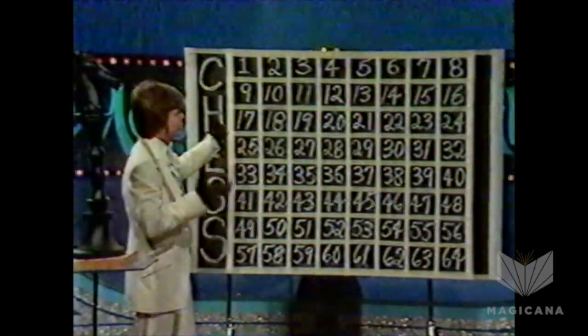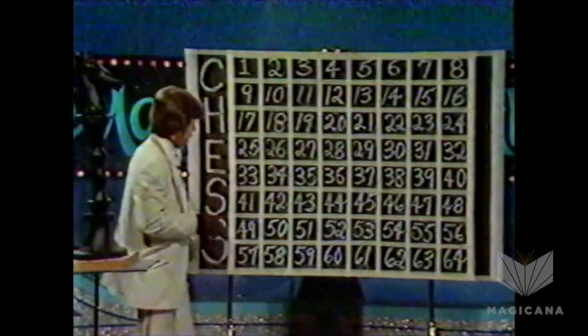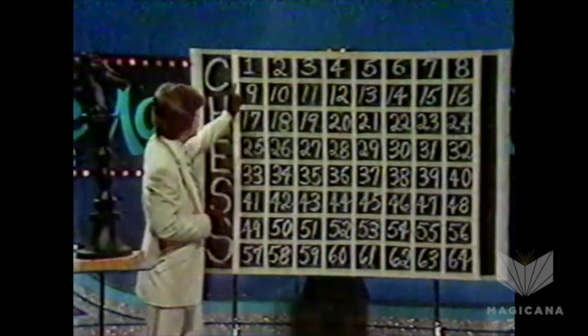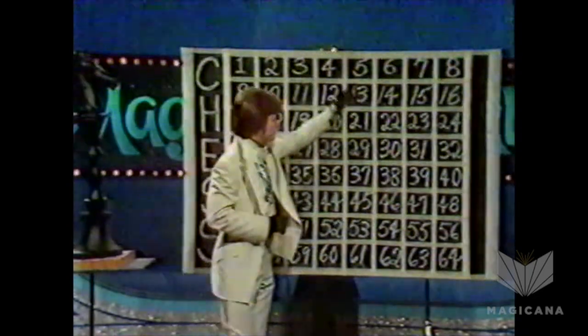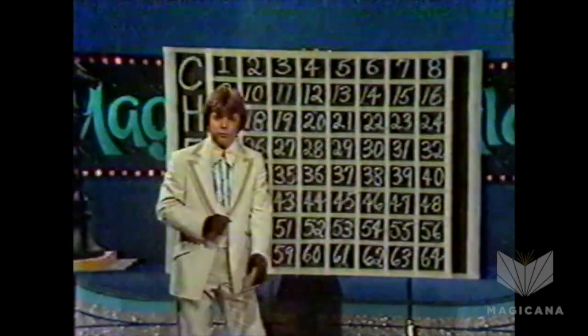Now, a chessboard consists of 8 squares across the top and 8 squares down the side. 8 times 8 is 64. So if we number all of the squares, we come out with 1, 2, 3, 4, 5, 6, all the way down to square 64.